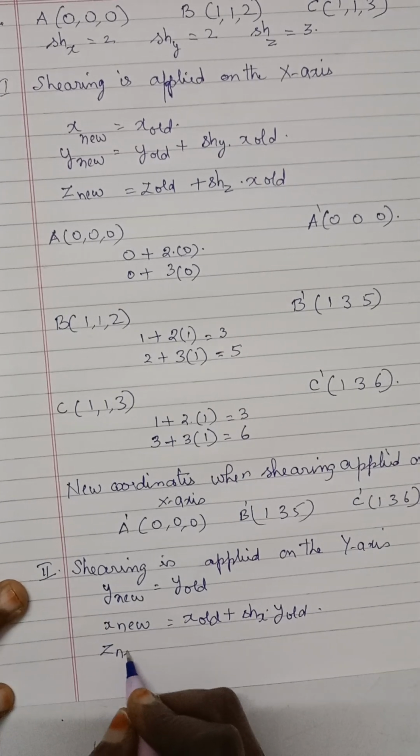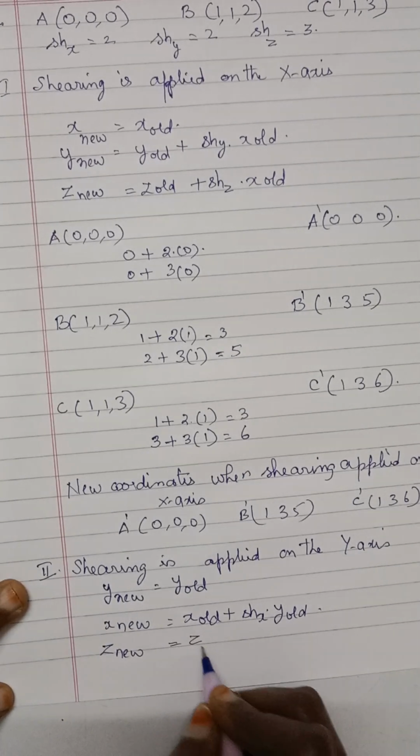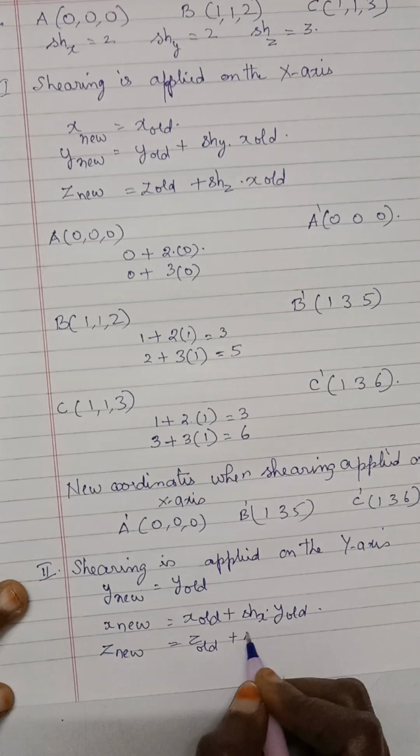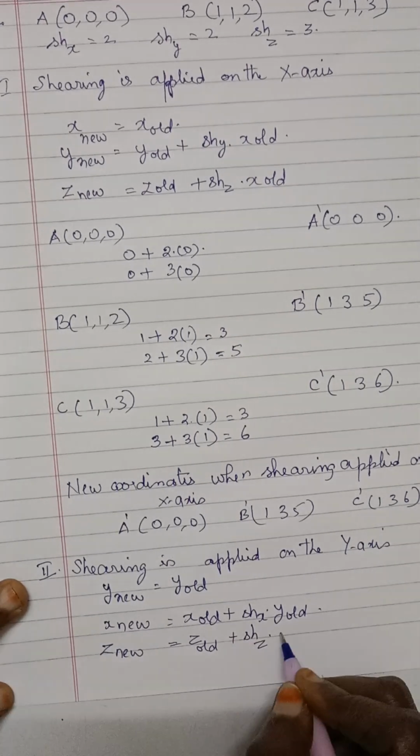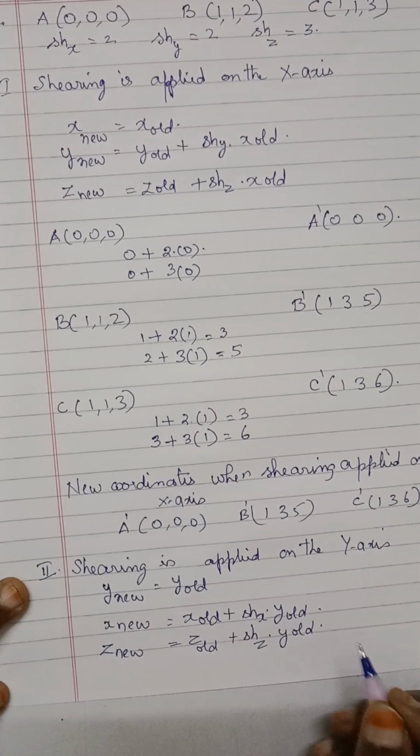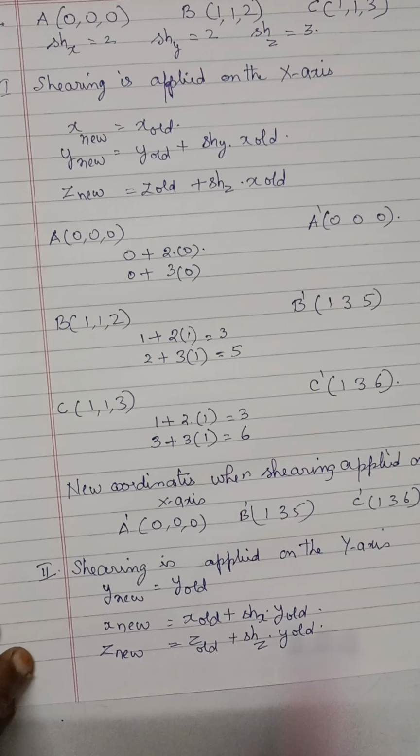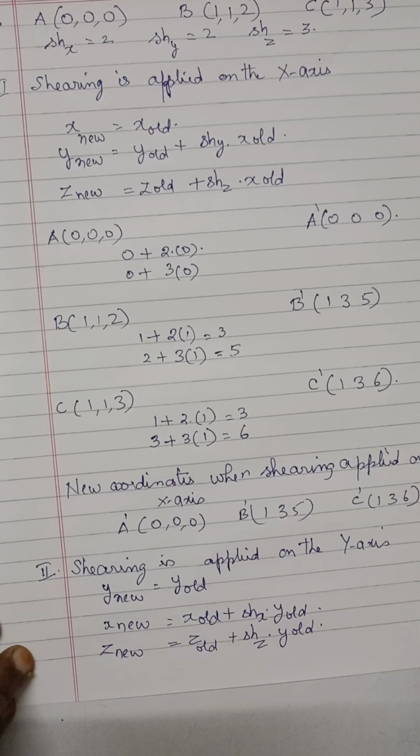Similarly, z new equals z old plus shz of y old. This is when shearing is applied in the y-axis.